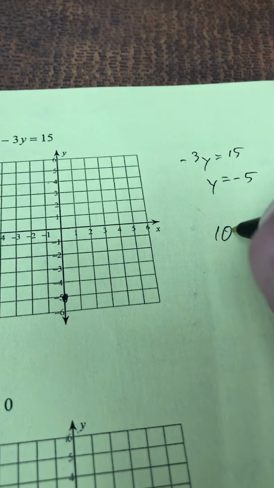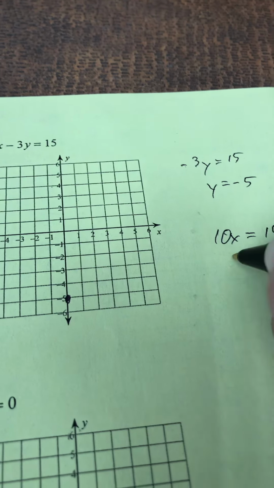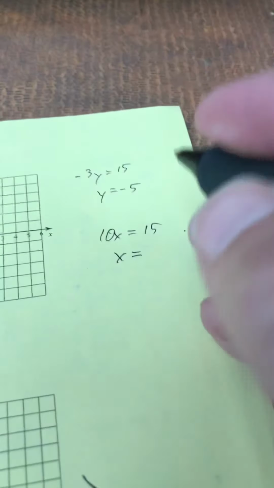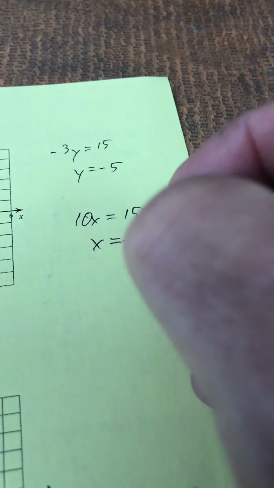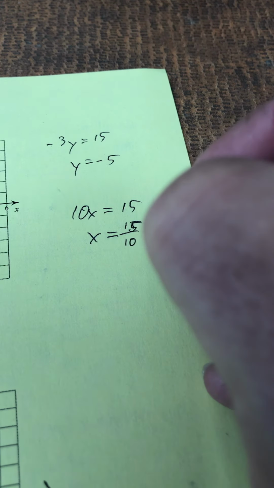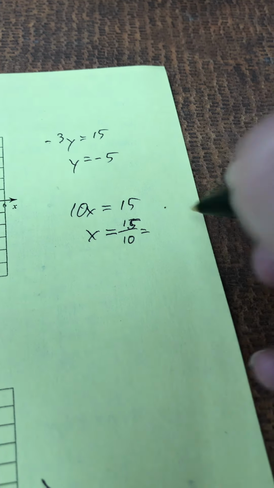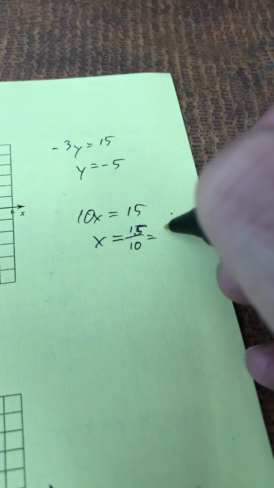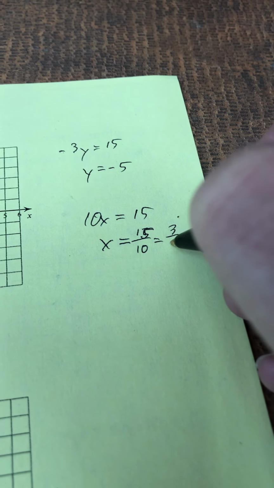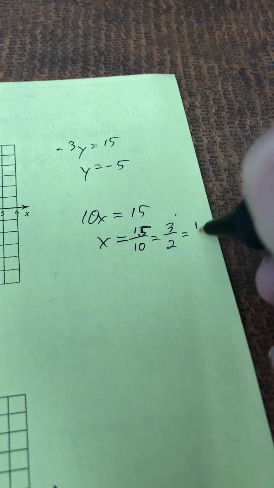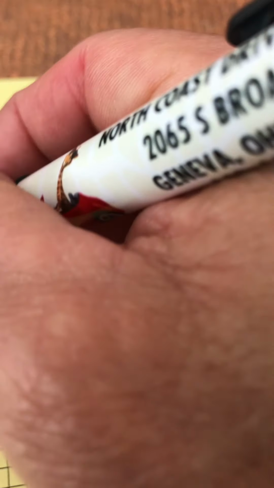So x equals 15 divided by 10, which, if I divide the top and the bottom by 5, I get 3 over 2, or 1 and a half. So 1 and a half is going to be about right here. That's what x is going to equal. So I just connect those points.